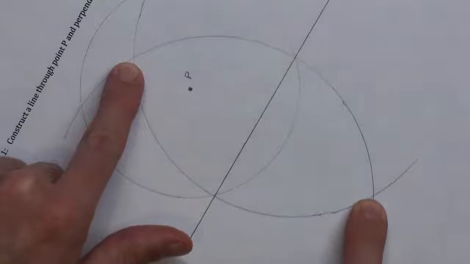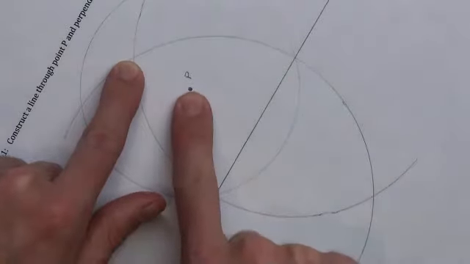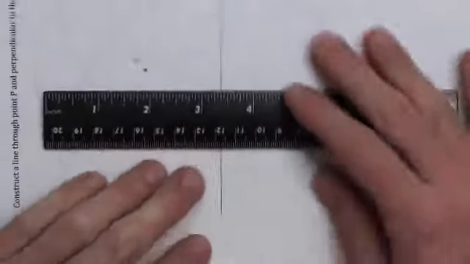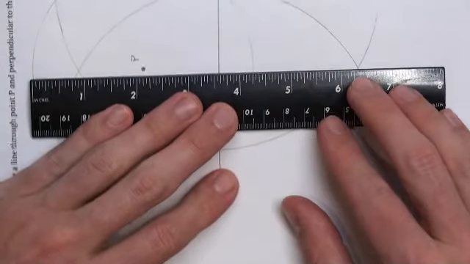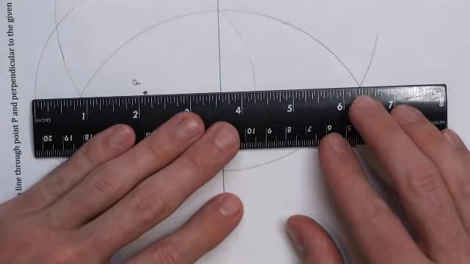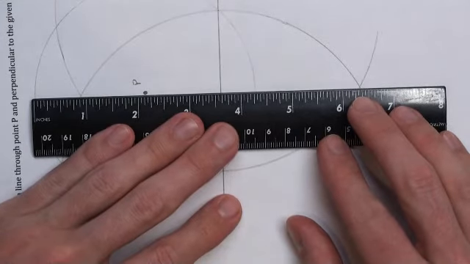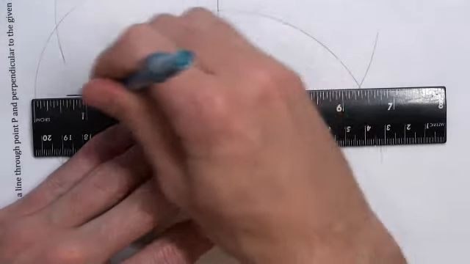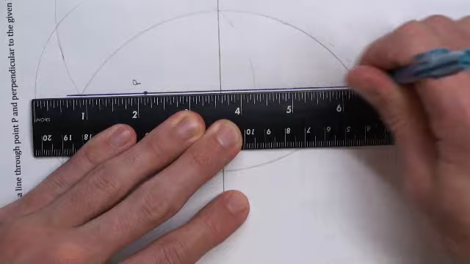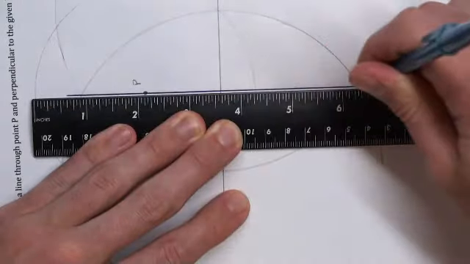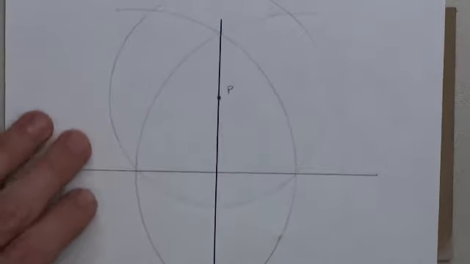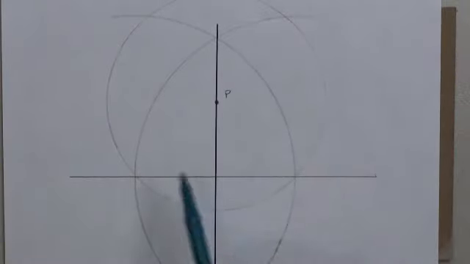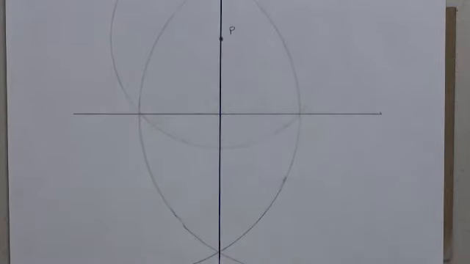I'm just going to draw a line through those two places, and it's also going to go through point P. If I did it right, it'll go through point P. Which it does. Okay? So there you have it. This time the point was not on the line, and we were still able to draw a perpendicular line through that point. Okay?